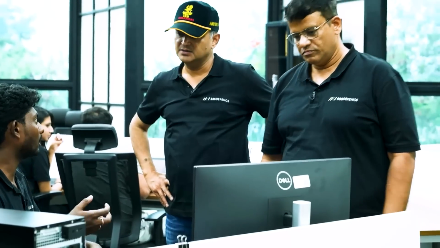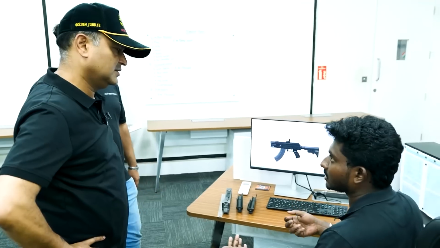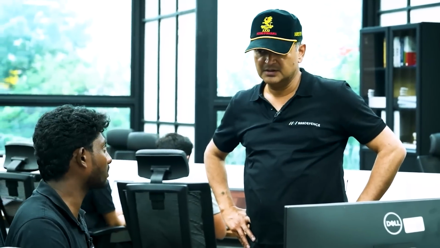And basically it's non-ambidextrous selectors is having AK. But we have using ambidextrous selectors.